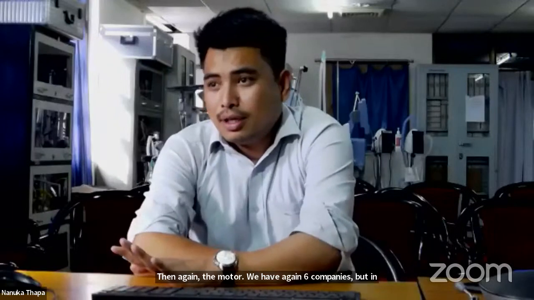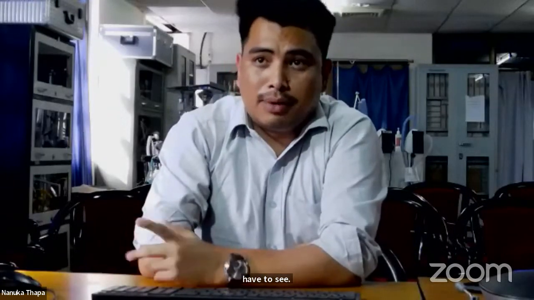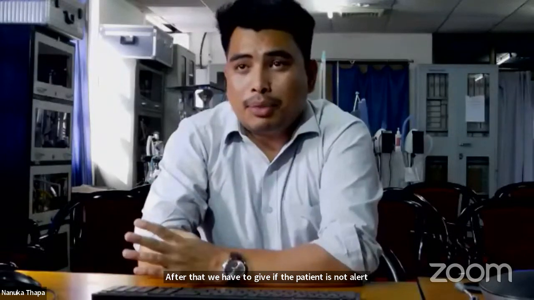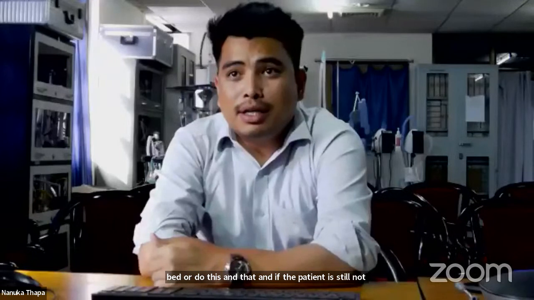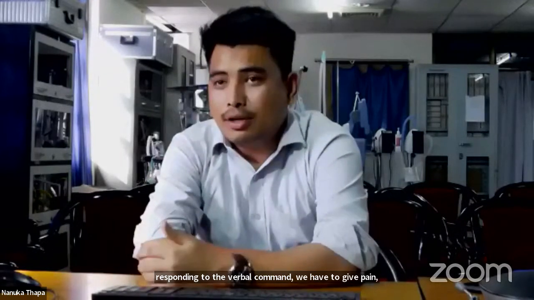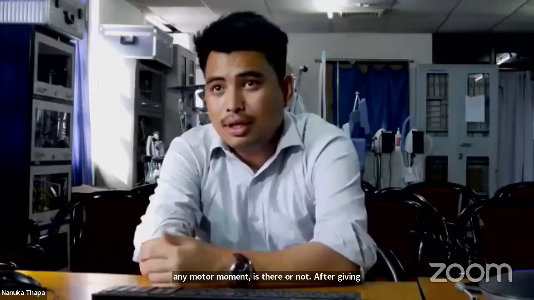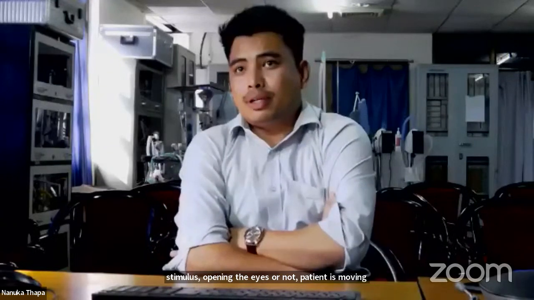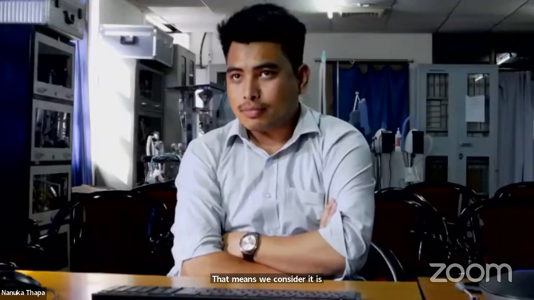Just one thing you have to see. On appearance, we see whether the patient is alert or not. If the patient is not alert, we give verbal commands, like get up from the bed or do this and that. If the patient is still not responding, we give a pain stimulus and see whether there is any motor movement, whether the patient opens the eyes or moves the limbs. Even after a pain stimulus, if the patient doesn't respond, we consider it the U in the AVPU scale. U means unresponsive.